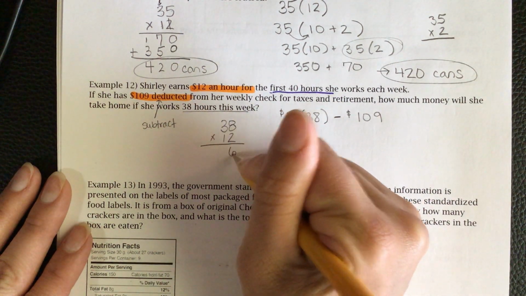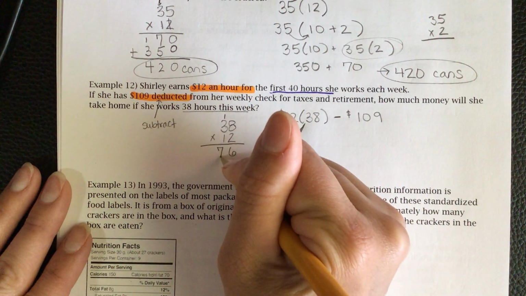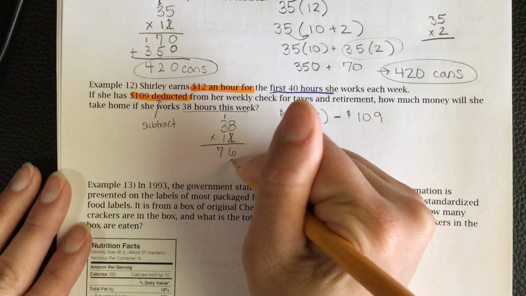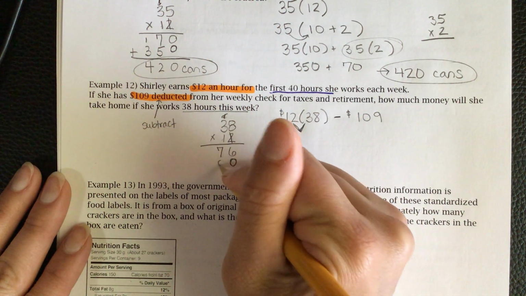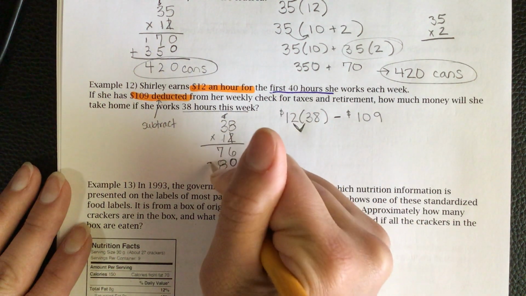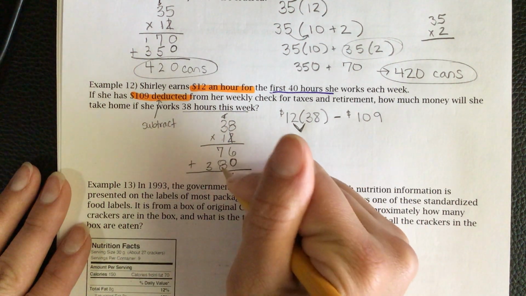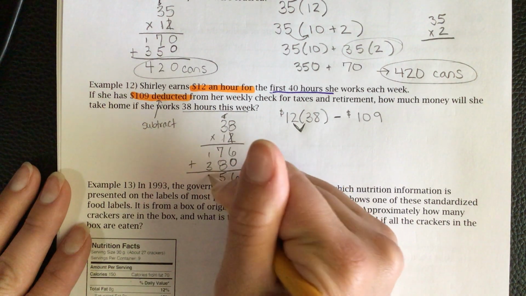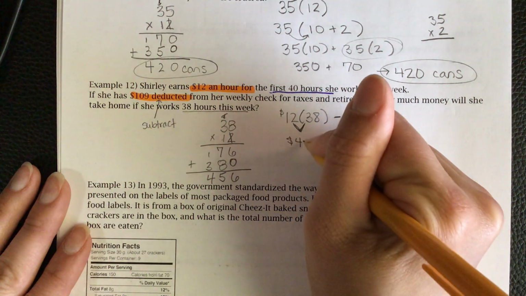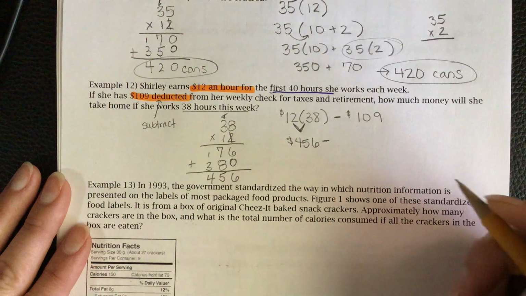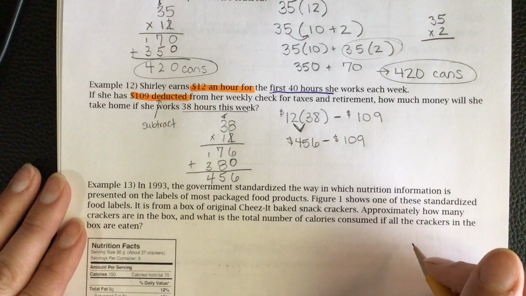8 times 2 is 16, carry the 1. 3 times 2 is 6 plus 1 is 7. We're done with the 2. We're going to leave a place marker, get rid of your extra numbers. 1 times 8 is 8. 1 times 3 is 3. We're going to add them up. 6 plus 0 is 6. 8 and 7 is 15. And 3 plus 1 is 4. So I know that she's making $456 that week, and she's taking out now $109 for her taxes and retirement.